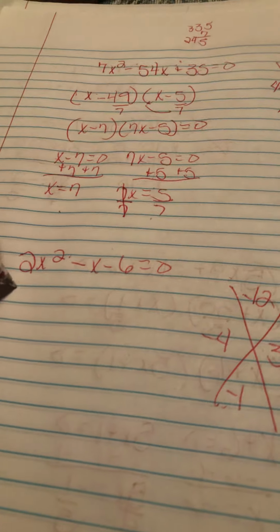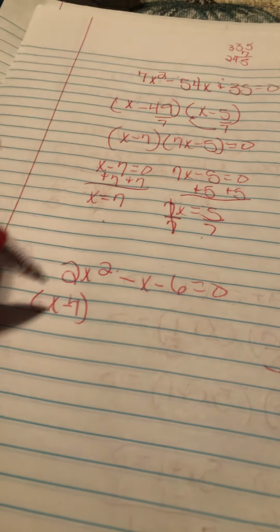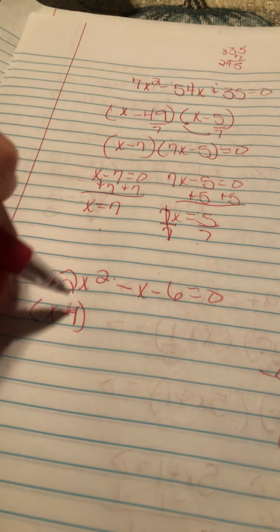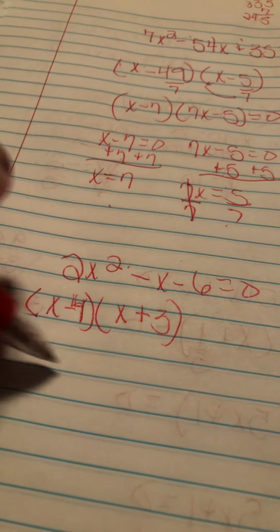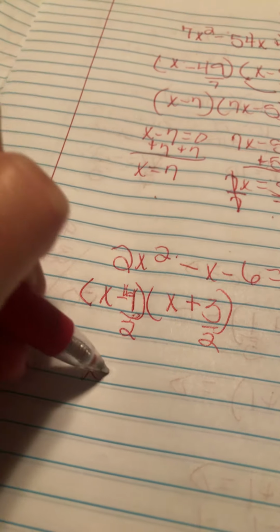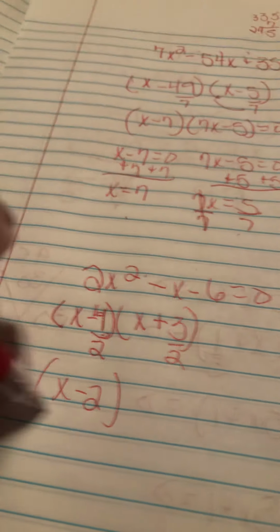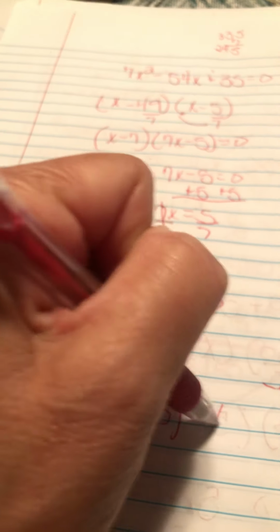So now we're just going to factor that to x minus 4. Sorry about that, it's a little messy. And then x plus 3. Okay, so now we're going to divide those by the a value 2. And we get x minus 2 and 2x plus 3 equals 0.